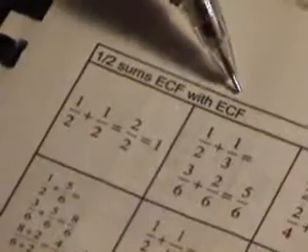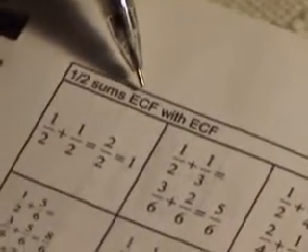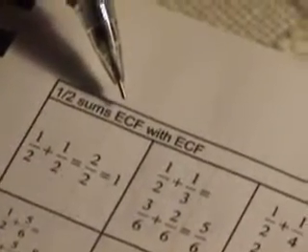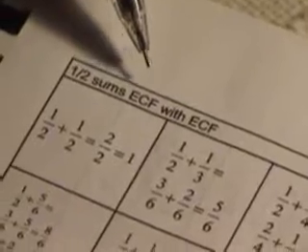I always tell the student to put the simplest fraction first, and so I'll point into the section that says 1/2 sums ECF with ECF, ECF standing for egg crate fractions, and we happen to be on page 1 of the 35-page manual. Then we just kind of look along until we see the half plus the 11/12, and it happens to be the last one here.